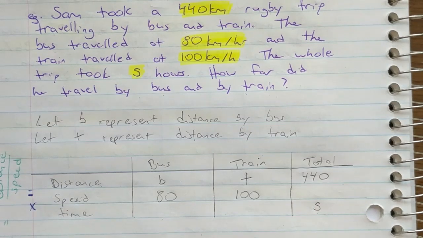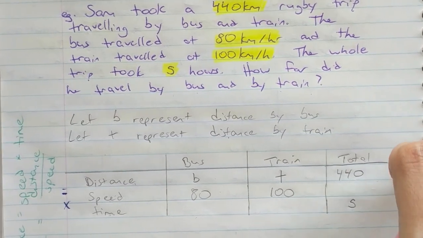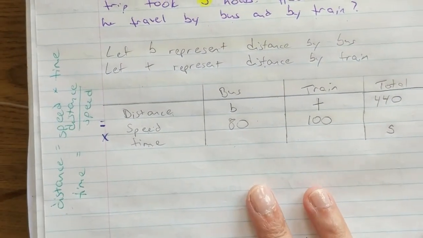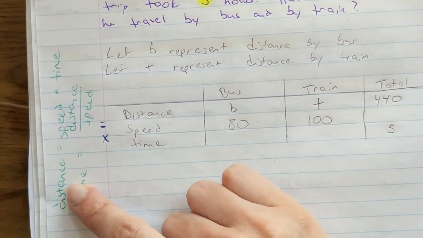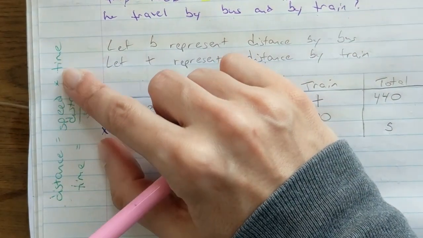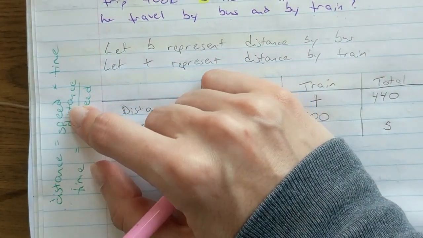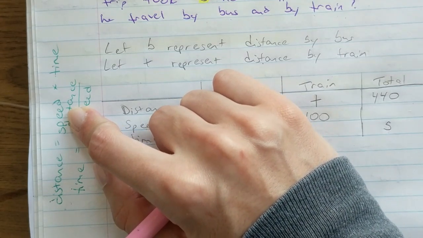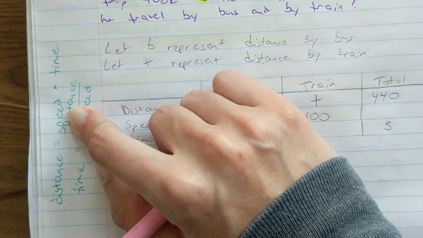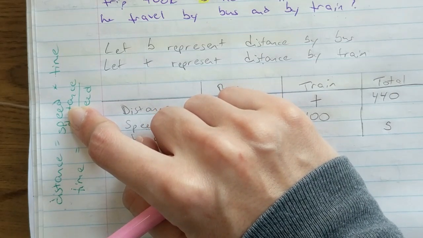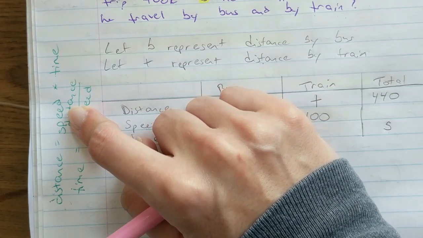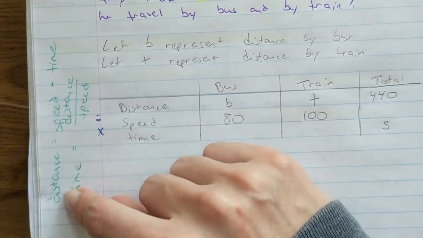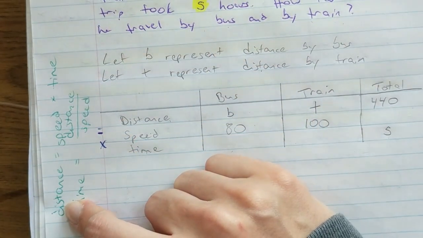Okay. Now is when we need to introduce ourselves to our distance time formula, which I have written off to the side here. Distance is equal to the speed times the time, and that makes sense. For example, if I'm traveling at 40 kilometers an hour and I travel for 2 hours, I know that I've traveled 80 kilometers. It's pretty straightforward. This is going to be the baseline formula that we sometimes need to manipulate in order to get the information that we have.